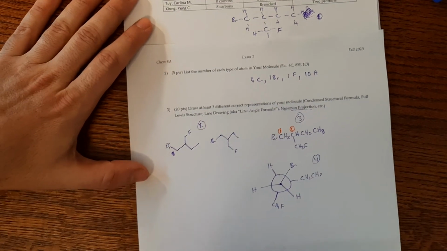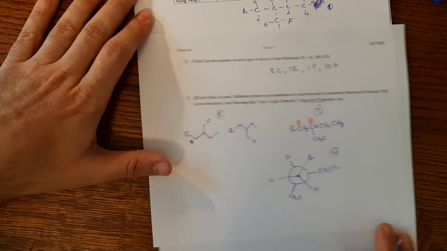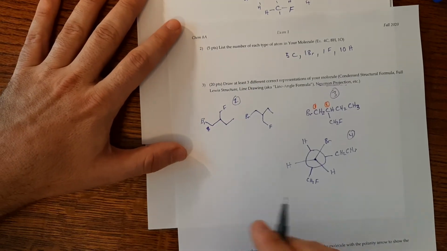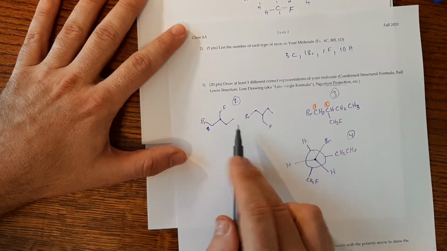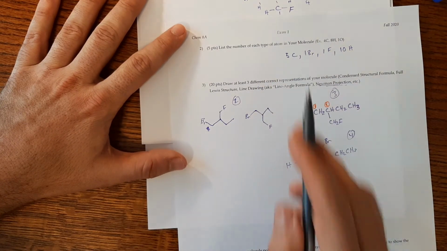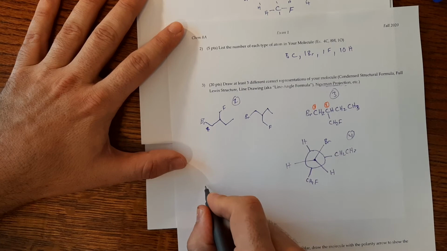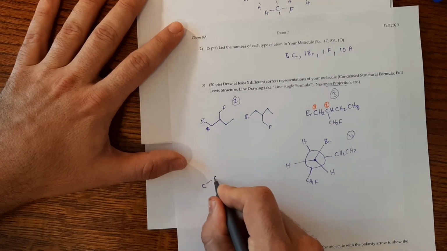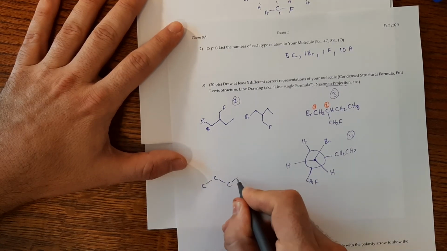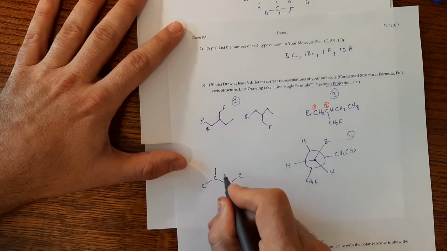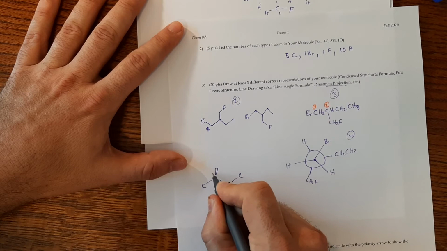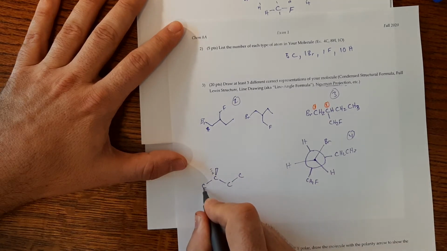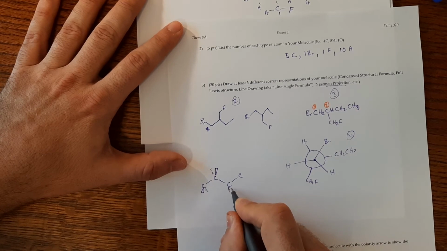Oh, I'm sorry. There's one more that no one did that you could have done. I remembered that it would have been great if someone had done this. It's a variation between this and that, showing the 3-dimensional shape. You would have drawn your 4 carbons in a row like that, and you would have drawn your branching with the wedge and the dash. So all of your carbons would have gotten their wedge and their dash to show the 3-dimensional shape.